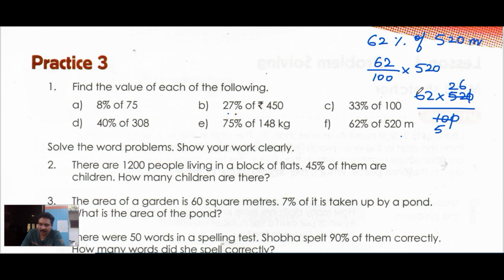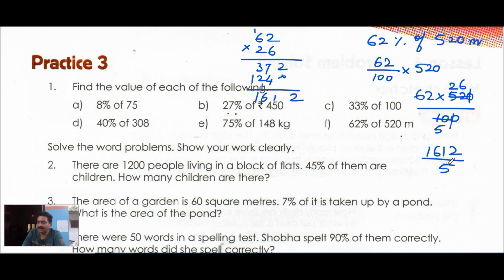So better we'll multiply this. 62, 6 2s are 12, 1, 6 6s are 36, 1, 37. 2 2s are 4, 2 6s are 12, 7, 8, 9, 10, 11, 1, 6, 1. That is 1612 divided by 5. Now we'll divide 1612 by 5.